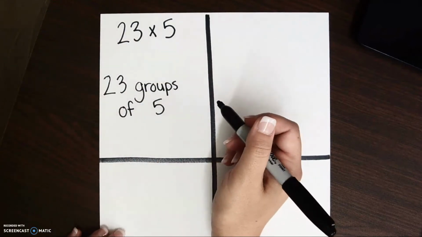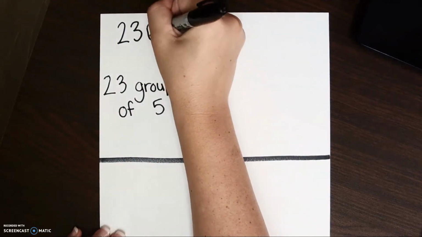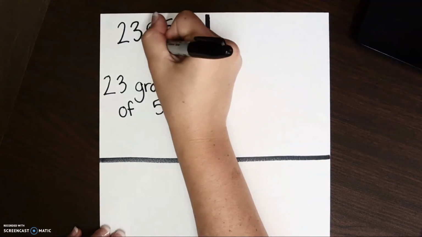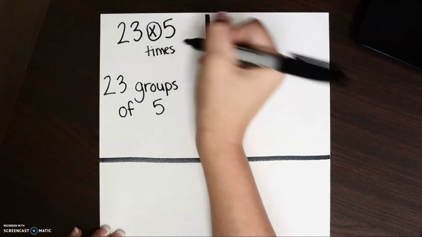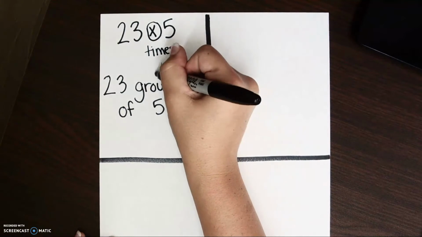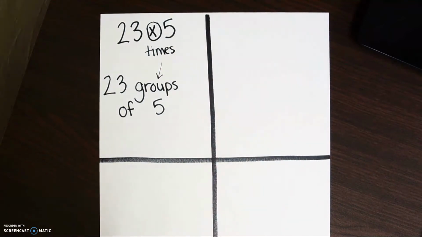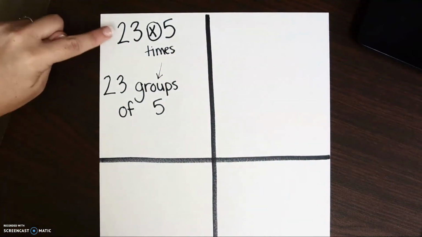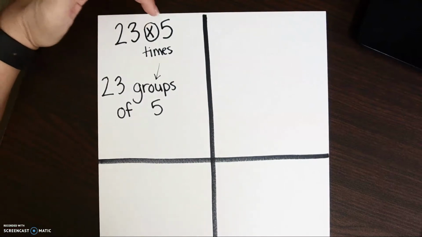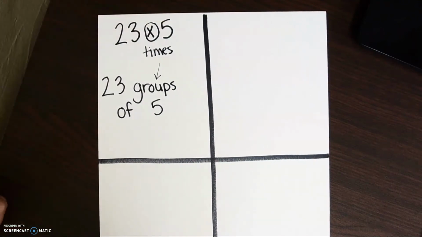So just remember that this symbol can mean the word times, or it could also mean the words groups of. So this is read as 23 groups of 5, okay?